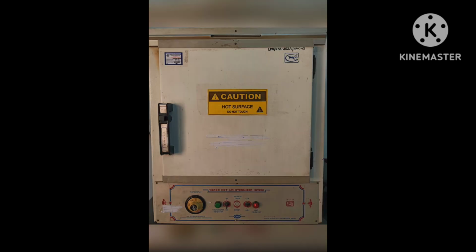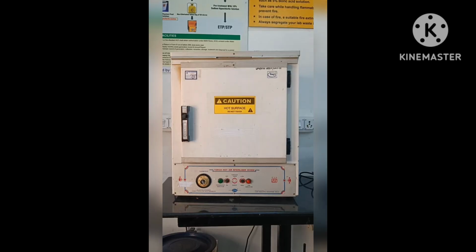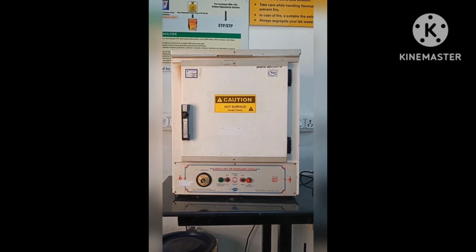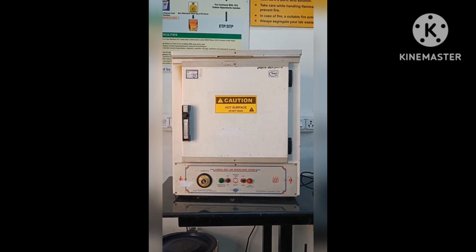A hot air oven is an essential laboratory equipment that uses dry heat to sterilize laboratory objects and samples. This type of heat sterilization is also known as dry heat sterilization. This mechanism of heat treatment was introduced by French scientist Louis Pasteur in the late 1800s.